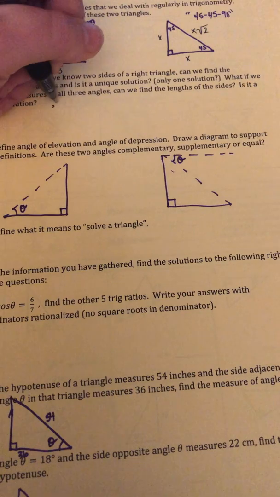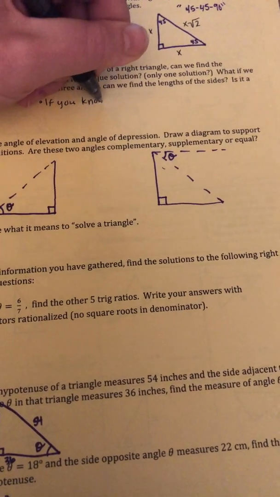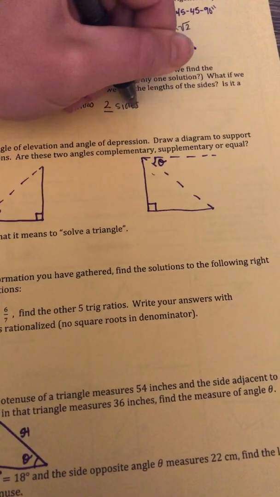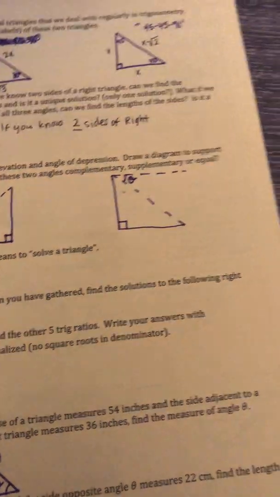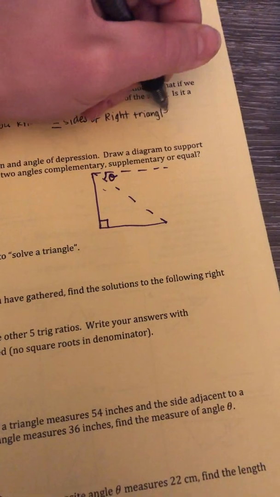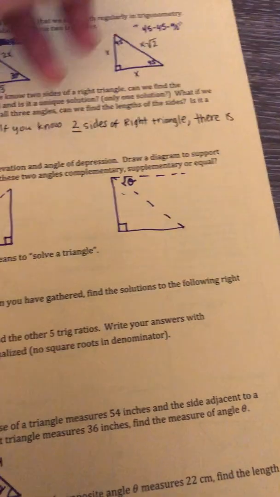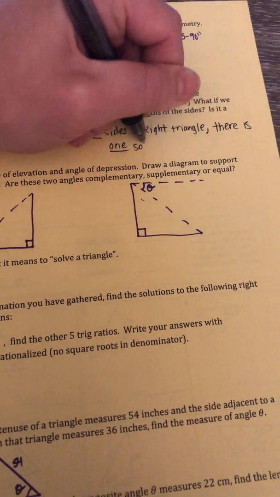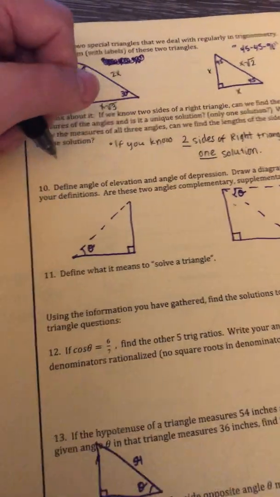All right, so if you know two sides of the right triangle, then you're only going to find one solution. There's only going to be one possible solution for the third.